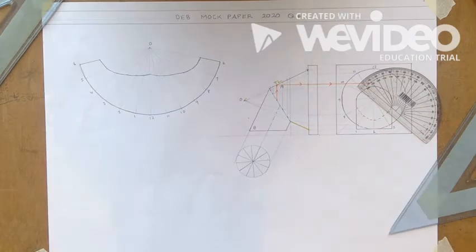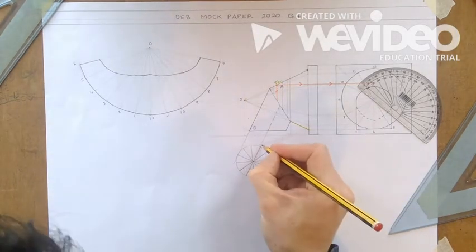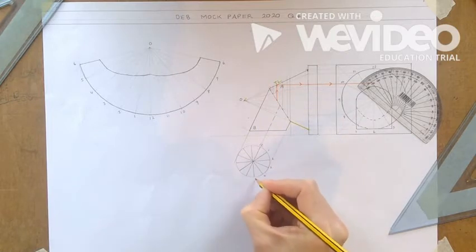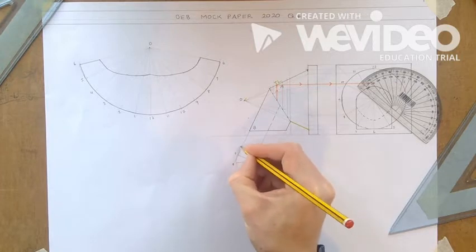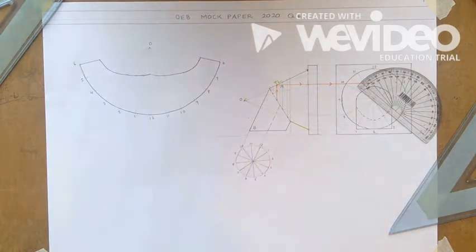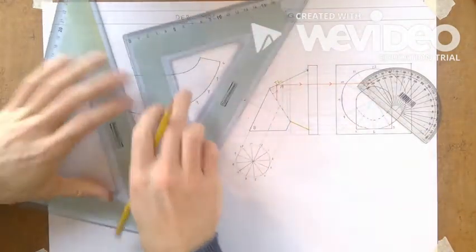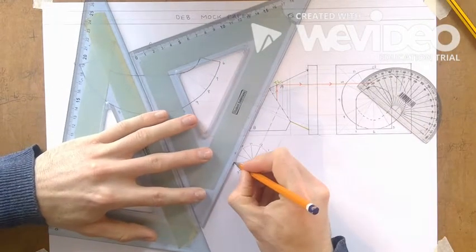What I'm going to do now is, again, number this like a clock, and put just 12 here in the middle. 1, 2, 3. And then I'm going to project these points back to my elevation.